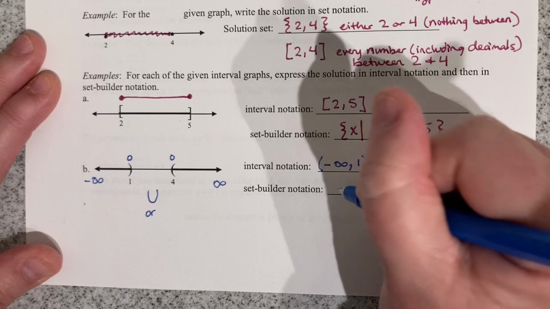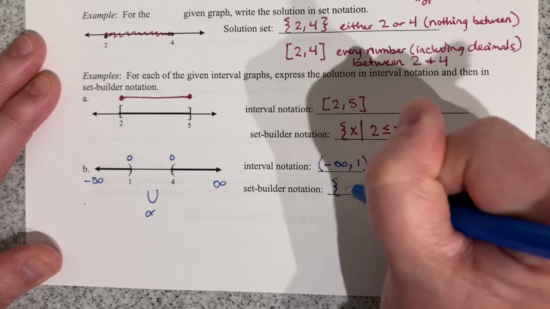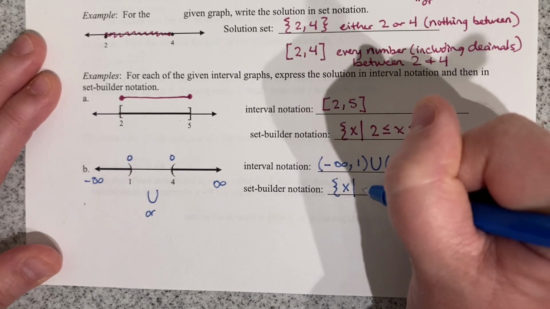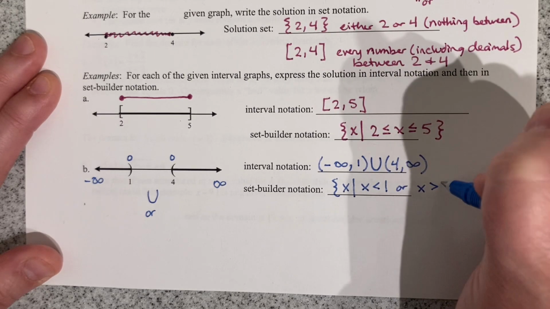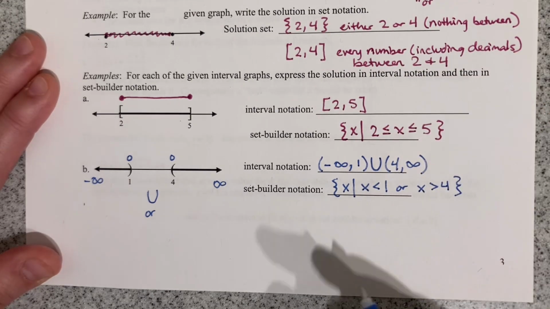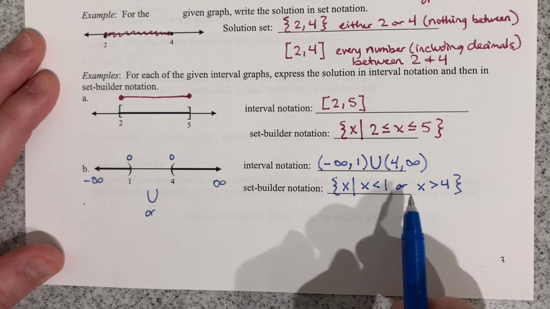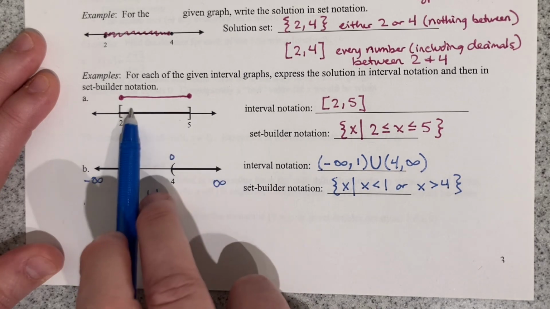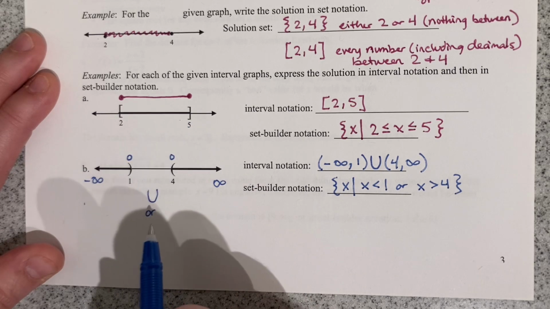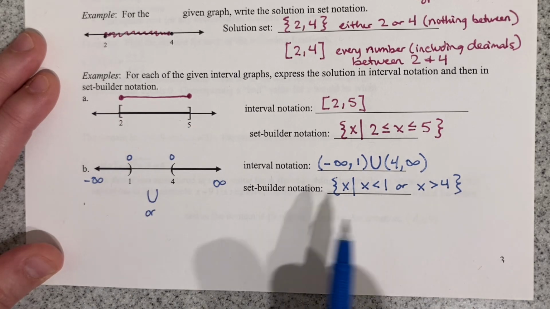In set builder notation, I would say it's the set of all x such that x is less than 1 or x is greater than 4. And we need to use that word or because we don't have just one nice in-between line. We have two different pieces.